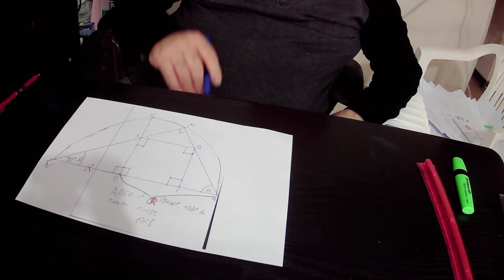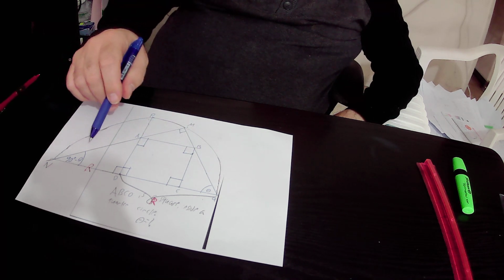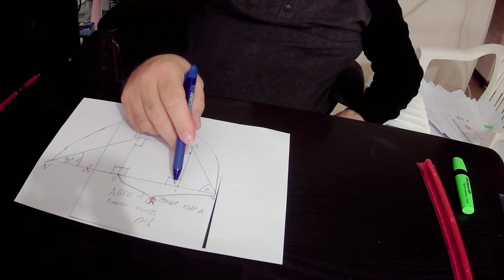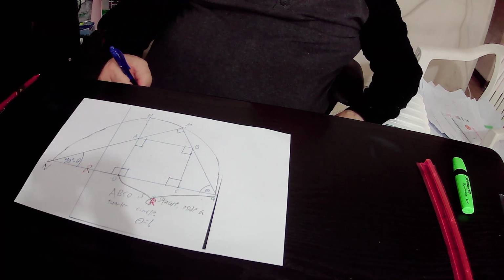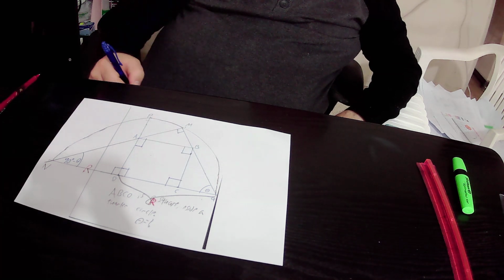So which angles do we have on the upper side of the straight line NQ at point C? We have here 90 degrees. And we have also here angle BCQ.